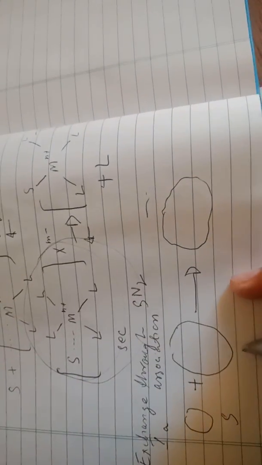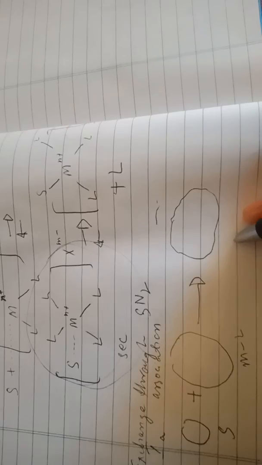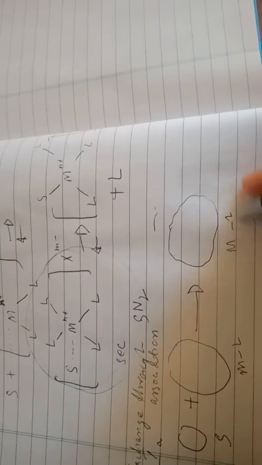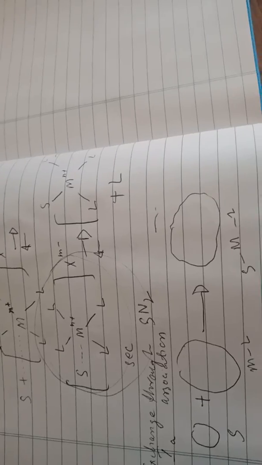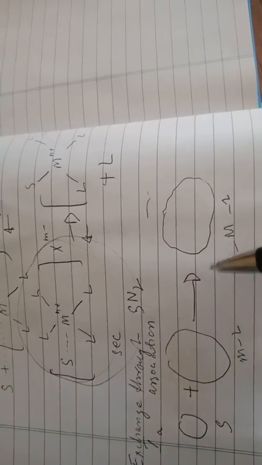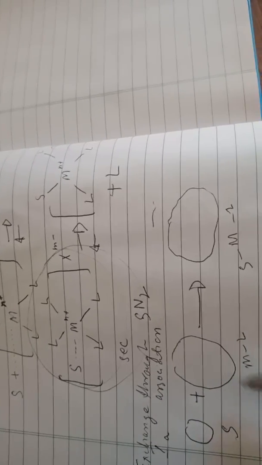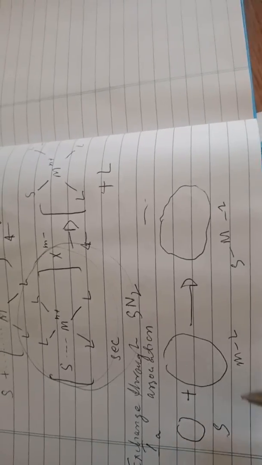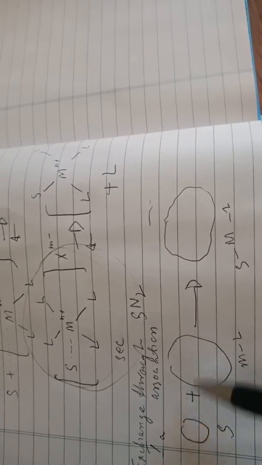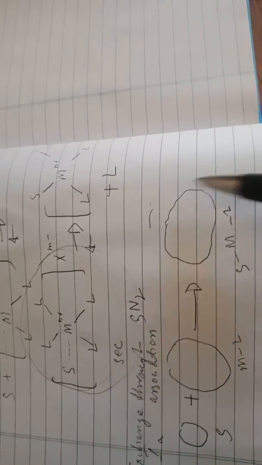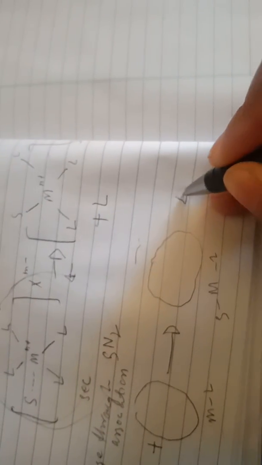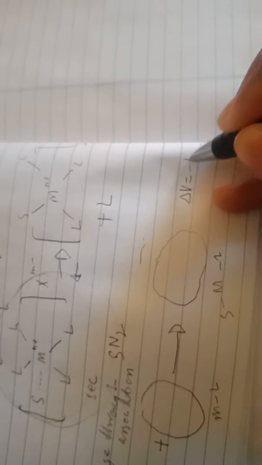So if we check the volume of the reactants and intermediate formation, here we have the solvent and metal ligand complex, and here we have the metal ligand and solvent intermediate. So we can see that the overall volume of the system is decreasing. Why? Because the solvent and metal ligand, these two species, have more volume as they are separated, and they combine to make one intermediate molecule. So the change in the volume of the system is negative.